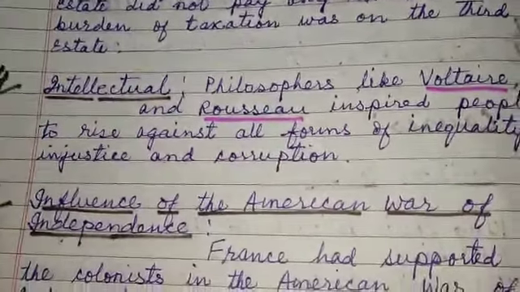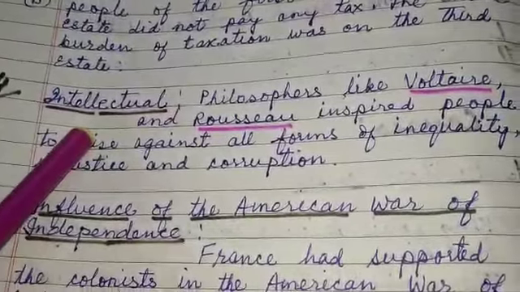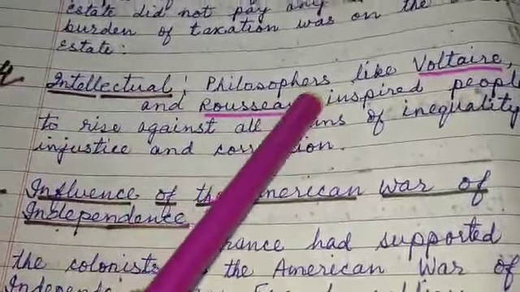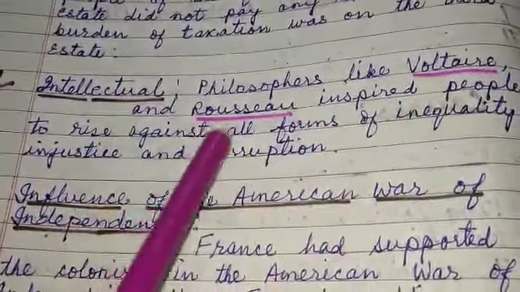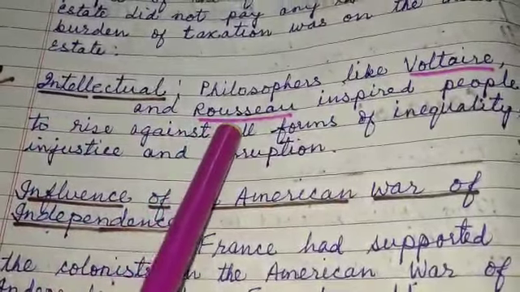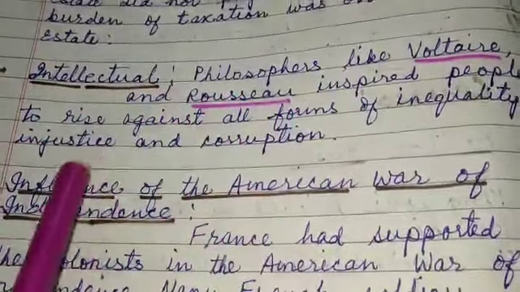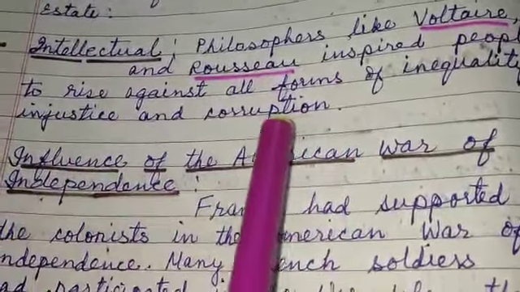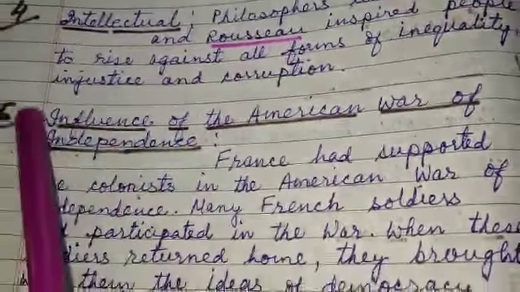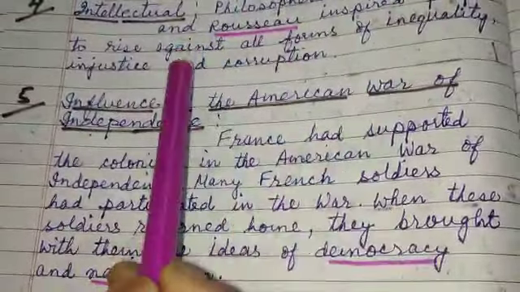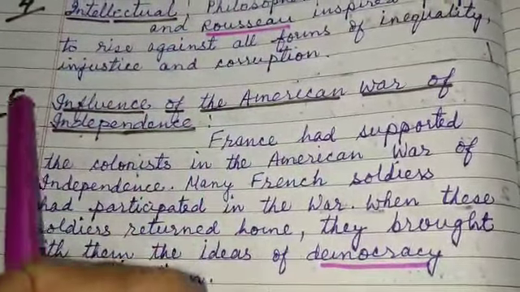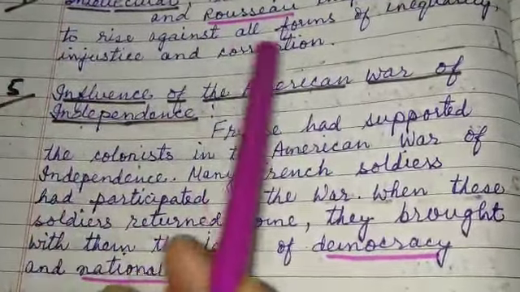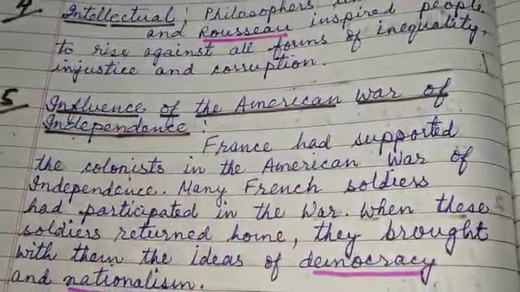Fourth reason is, children, intellectual. Philosophers like Voltaire and Rousseau inspired people to rise against all forms of inequality, injustice and corruption. So people were inspired by the writings of Voltaire and Rousseau, who told them to rise against all forms of inequality and injustice.